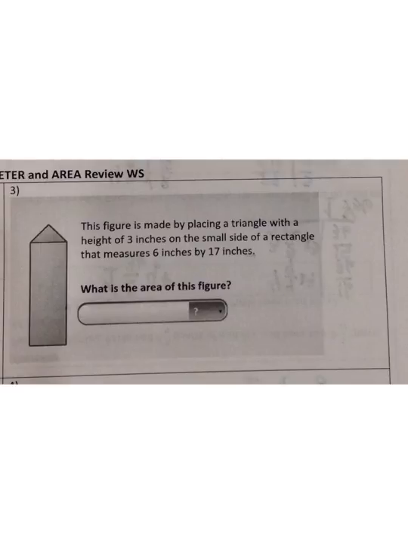Number 3, this figure is made by placing a triangle with a height of 3 inches on the small side of a rectangle that measures 6 inches by 17 inches. What is the area of this figure? My hint is to label the figure with the measurements and go from there.